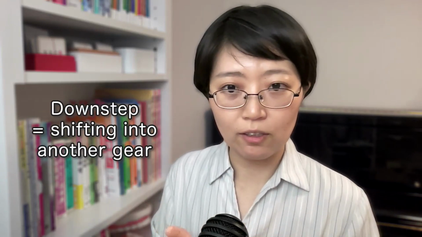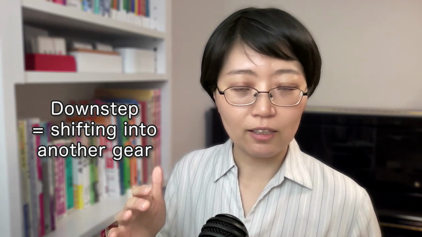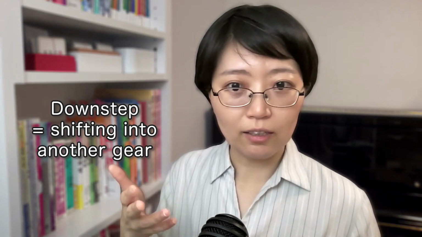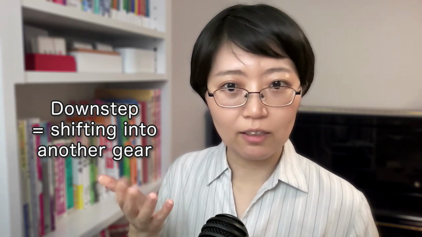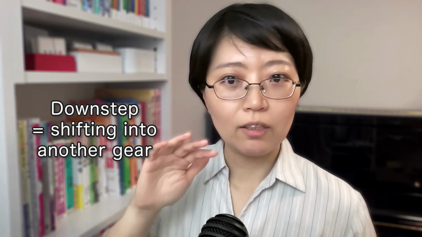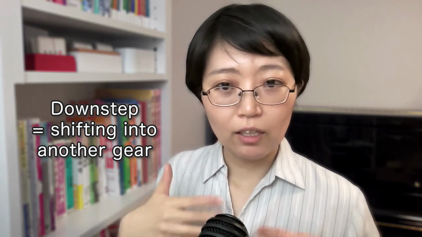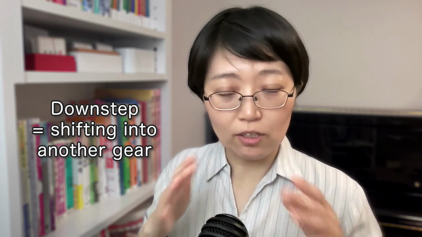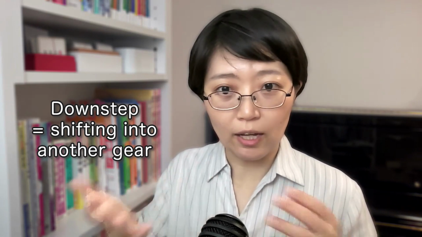Even when there's a downstep, it's just a small adjustment, like shifting into another gear. Sa-sa, or sa, sa, doko, demo, kyō. It's not another burst of energy, just a subtle shift in how your energy is working.